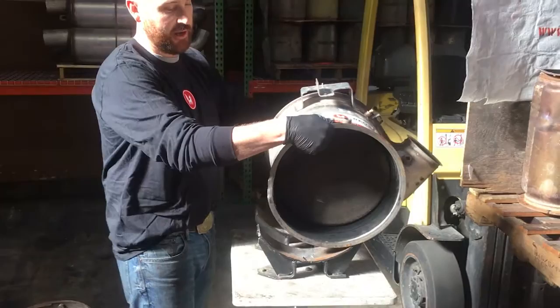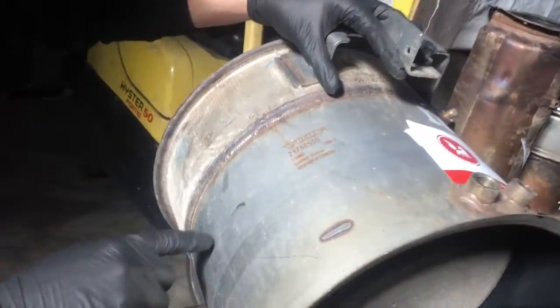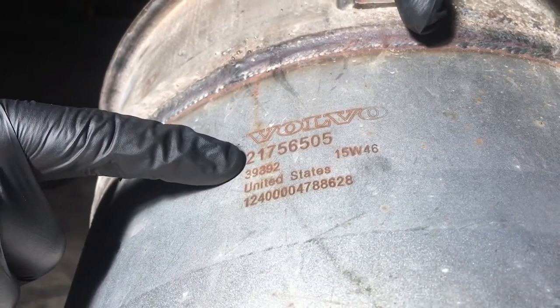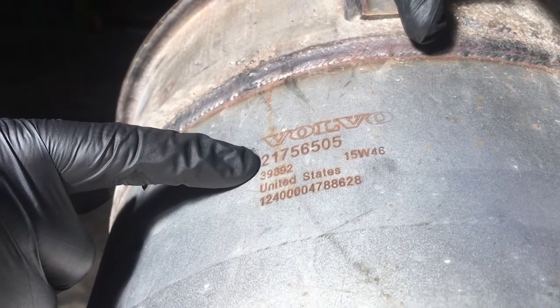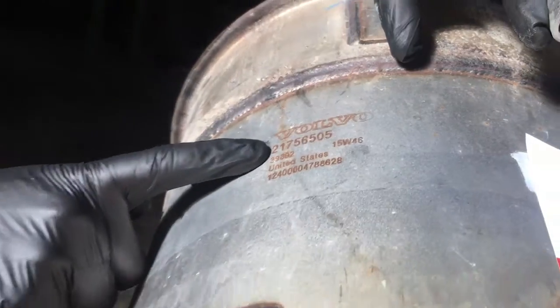In terms of determining the part number for the DOC, similar to the DPF, you'll see the Volvo logo there, and then a part number right below that. That's just that 217-56505, which is what we would need to determine the value of that part.